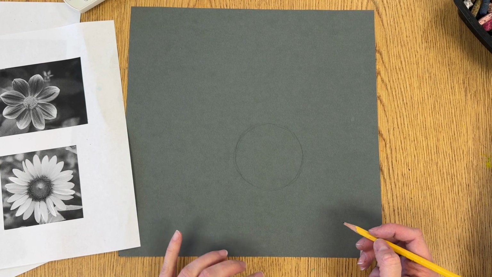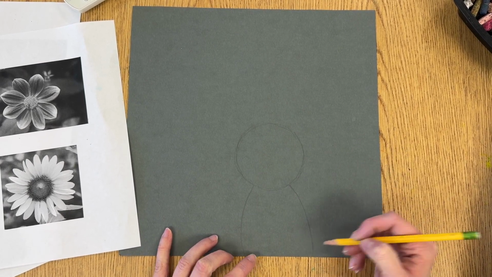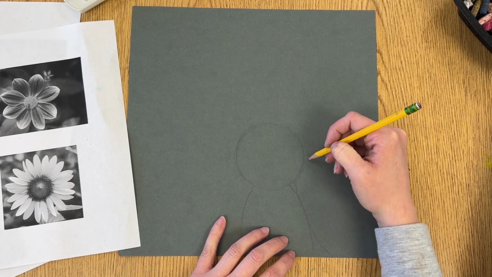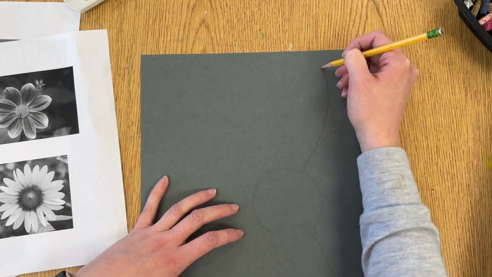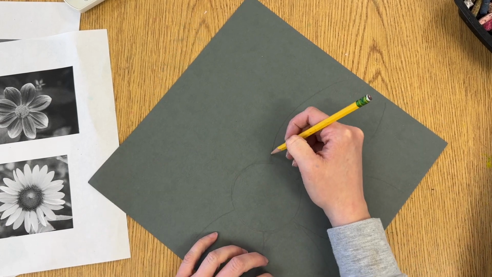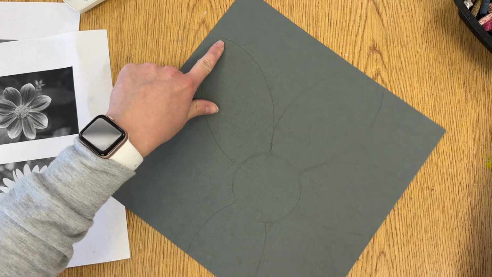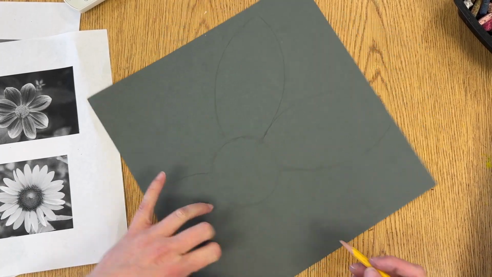And then from there, I'm gonna start sketching out my petals. So your petals are probably gonna go off your paper. If you have any spots where they don't go off your paper, that's okay too. So like here, I have some areas where my paper is gonna show the edge of my flower petals, and some spots where the petals are gonna go off the paper.